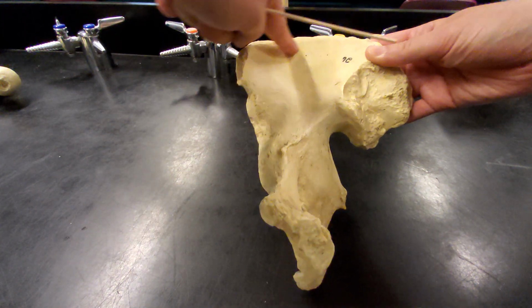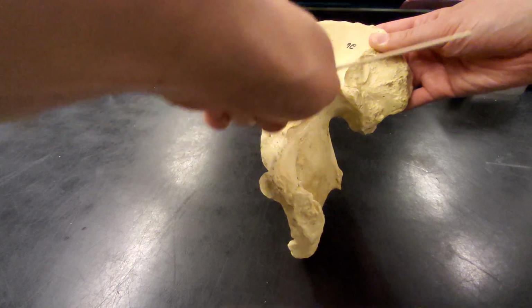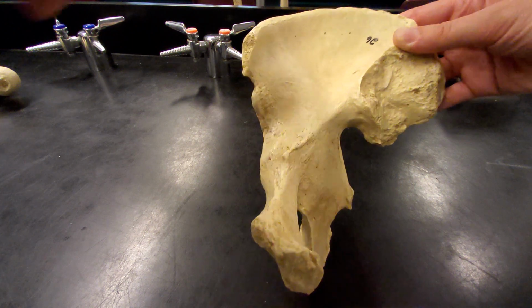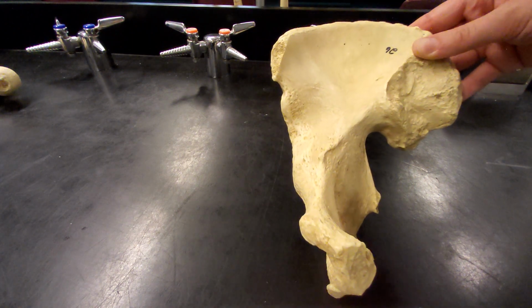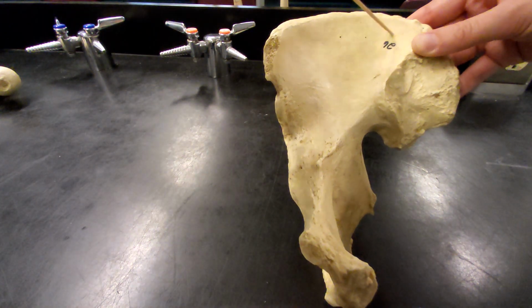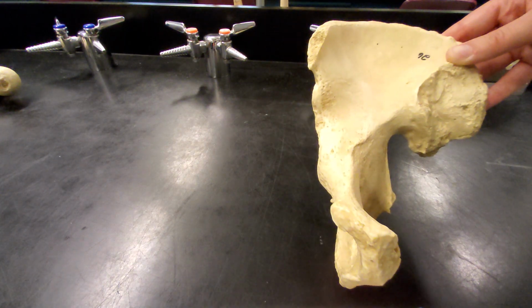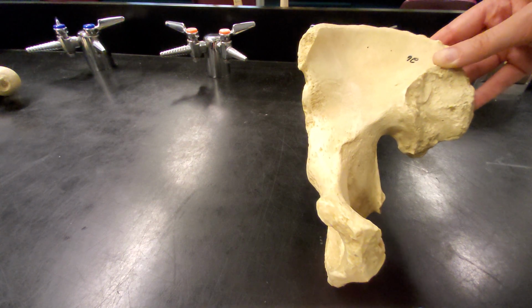This whole shallow depression is going to be a fossa, very similar to the scapular fossae we talked about. So this whole thing is the iliac fossa, and yes, there will be a muscle associated with the iliac fossa. And that is everything that I would potentially ask you.